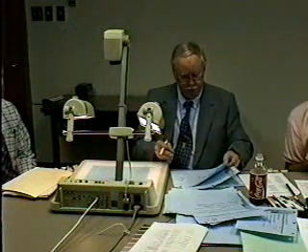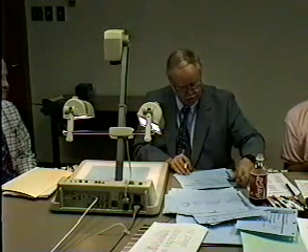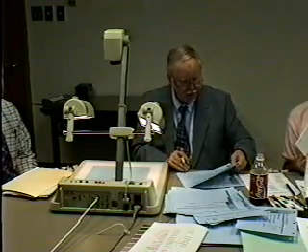Same way with page 31, it just shows you where the cylindrical stresses act. Page 32 shows you spherical pressure vessel equations. Combined stresses just shows you what happens when you combine the stresses.